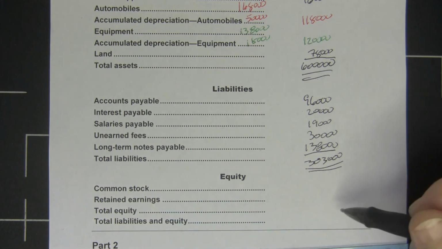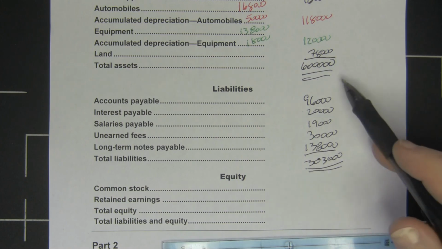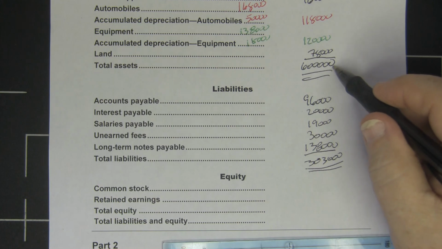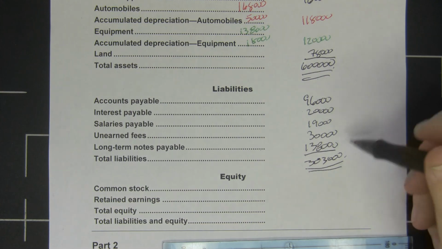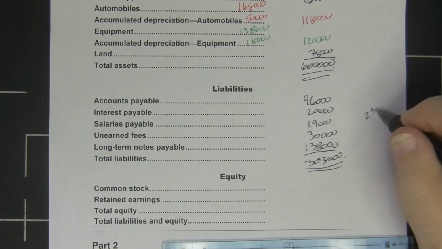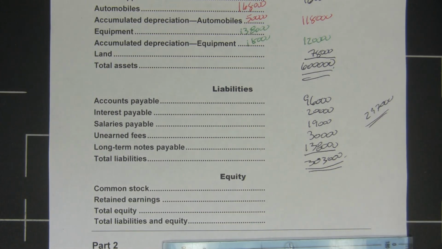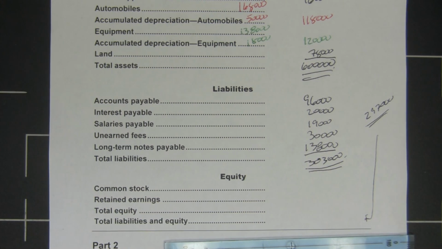Now, the equity's got to come up to 297 because total liabilities and equity have to equal total assets. So if we have $600,000 in total assets and $303,000 in total liabilities, we know that unless we screwed up, we need to have $297,000 of total equity.